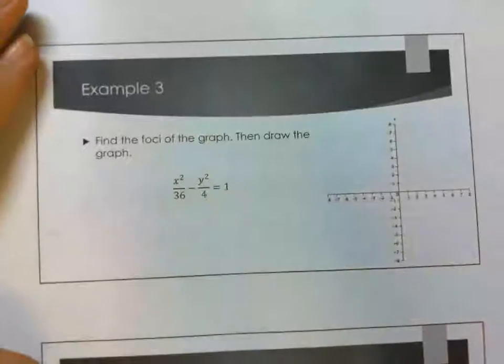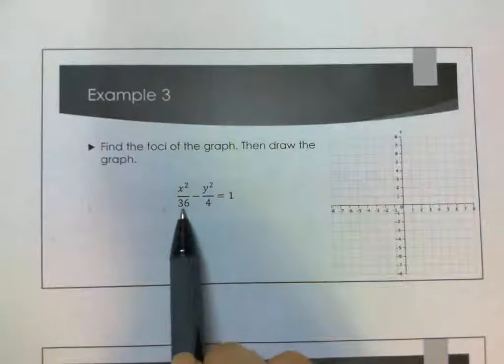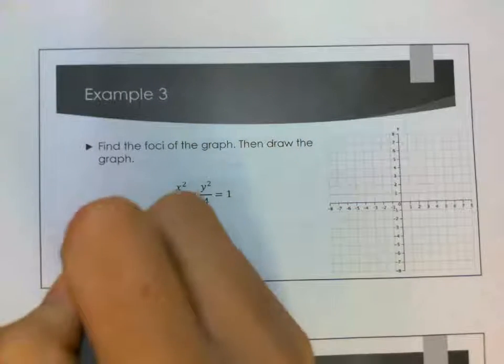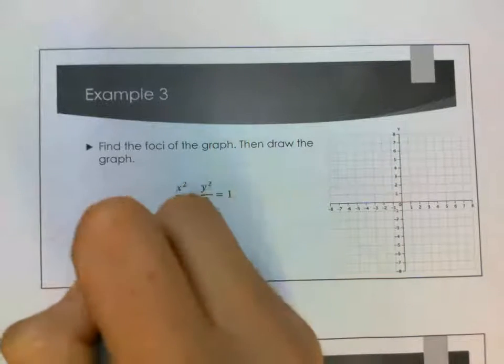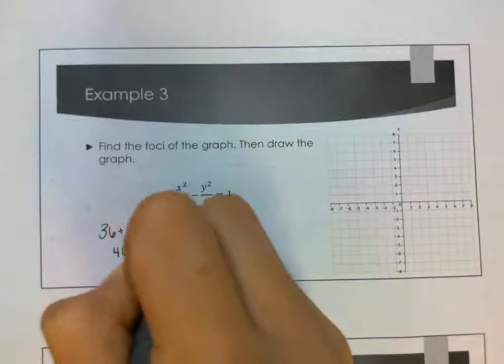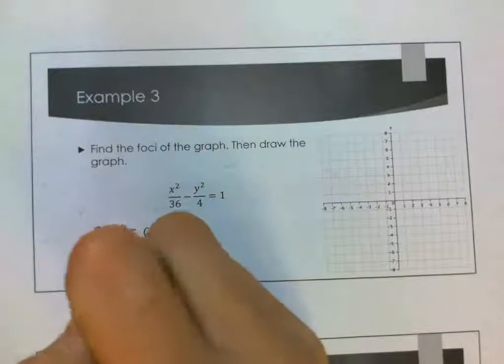All right. Find the foci of the graph. So I already have a squared and b squared. So I'm going to put 36 plus 4 equals c squared. That means that I would have 40 equals c squared. And then I want to take the square root of that. And if I take the square root of 40, I should get something like 6.3 maybe. Yep.